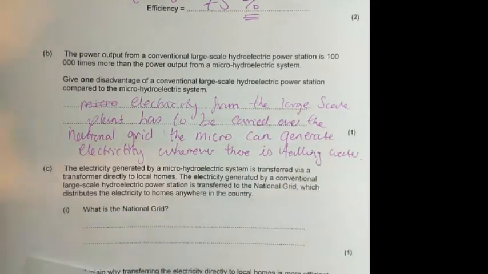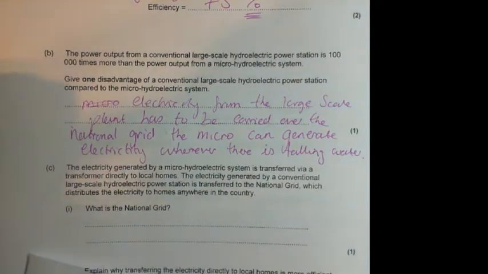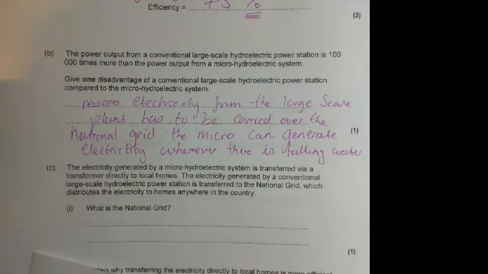When I worked for Thames Water in their research department, I was investigating the feasibility of putting micro hydroelectric systems in the actual water pipes. So as the water went downhill from the reservoir and into people's houses, it would turn a micro generator in the actual pipe itself.